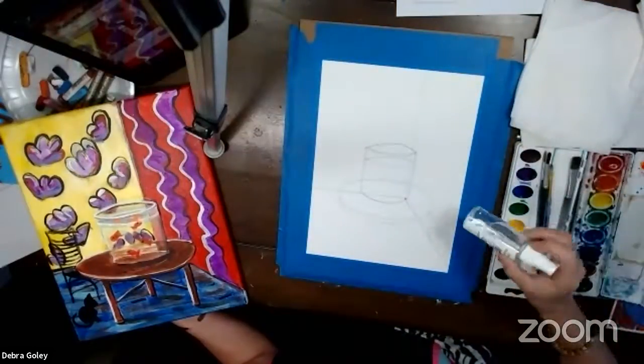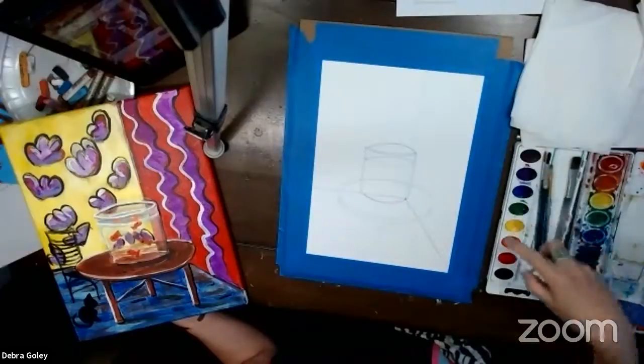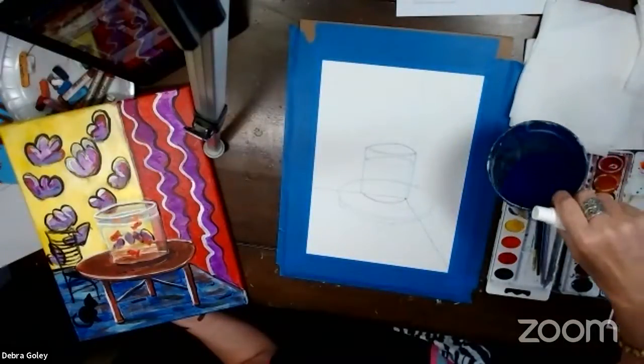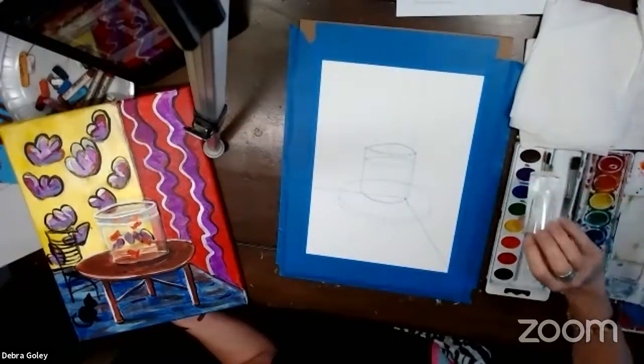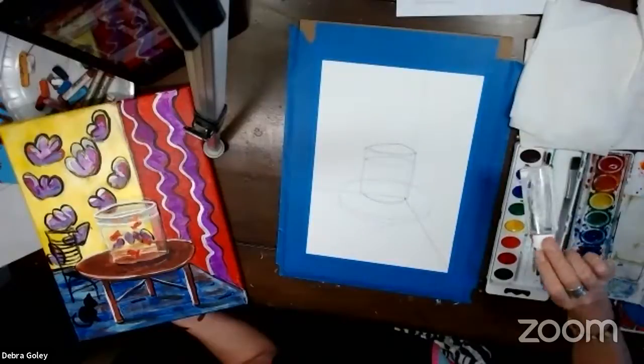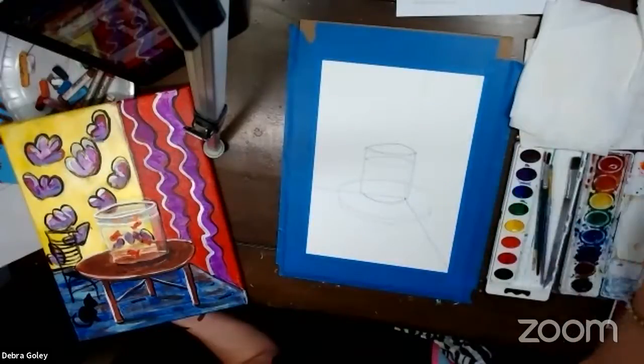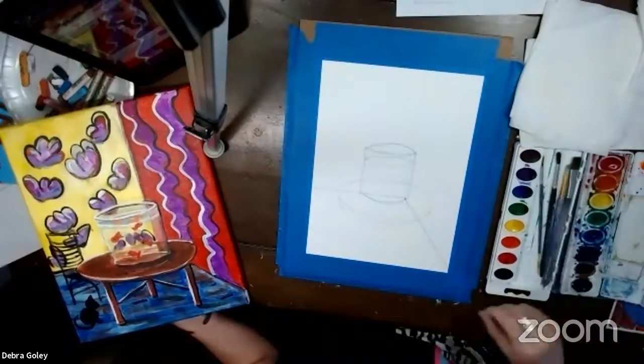I also keep a little spray bottle. That way I can just spray my paints without using my dirty water that I've been using to clean with. So maybe in the next few weeks, you find a little spray bottle that you can use to keep your paints wet.